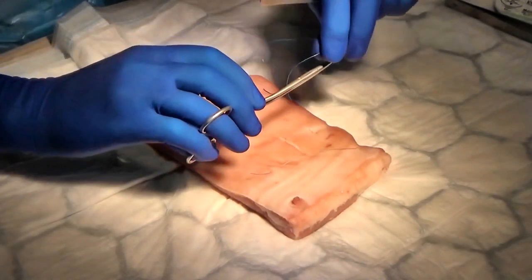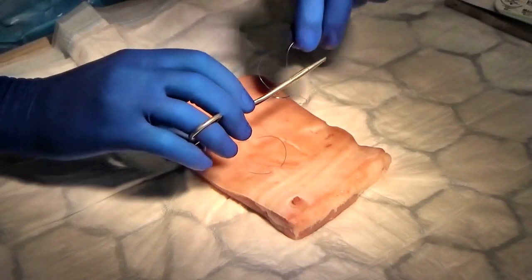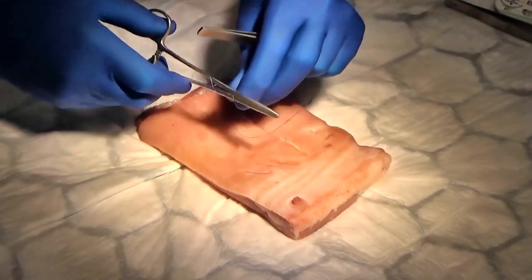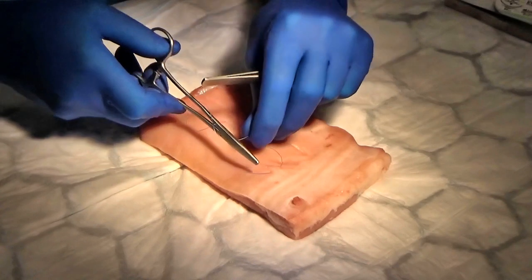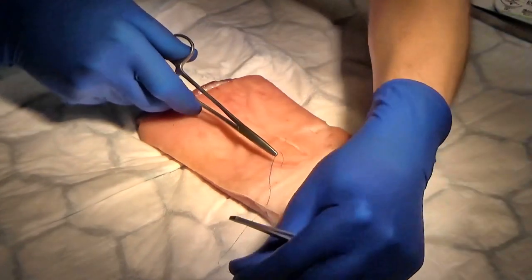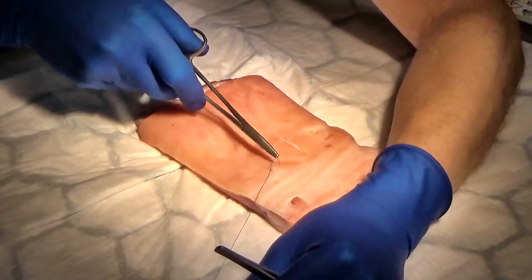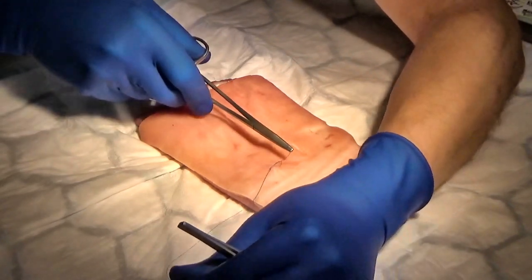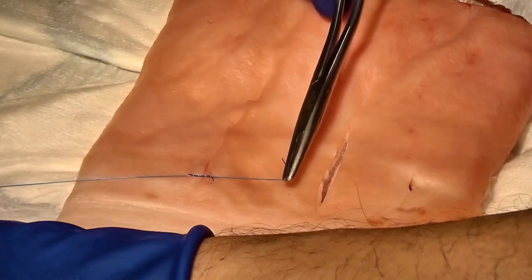You go once, twice clockwise, and you lay that knot down flat.